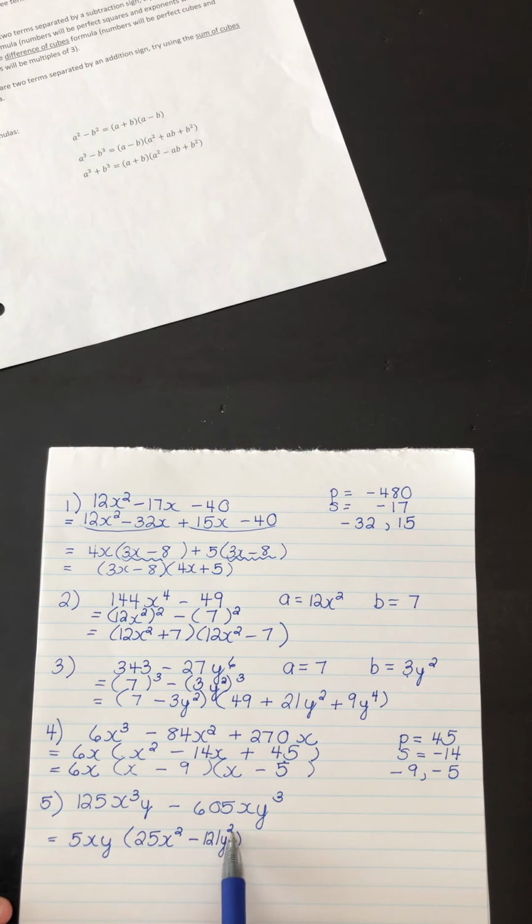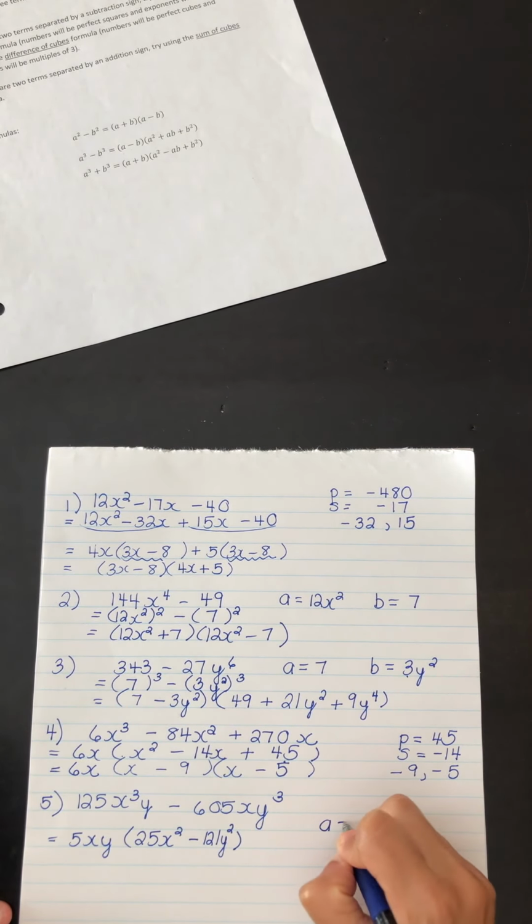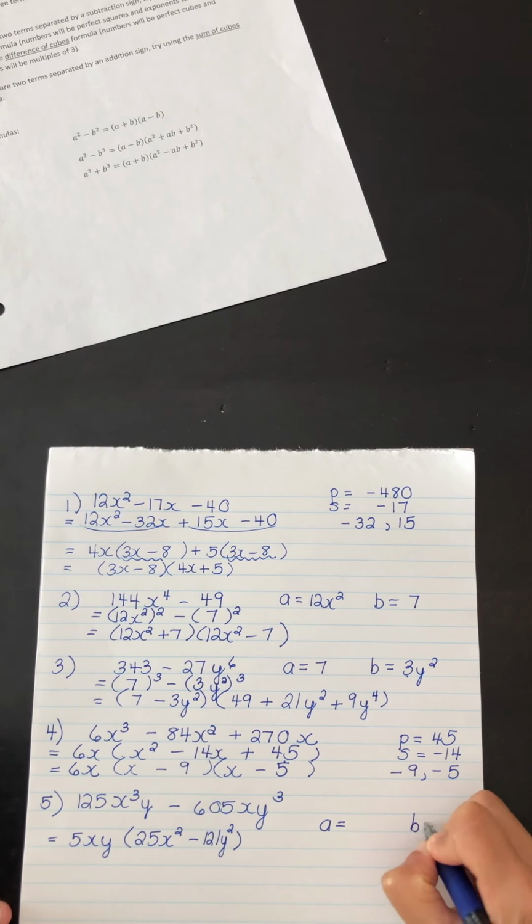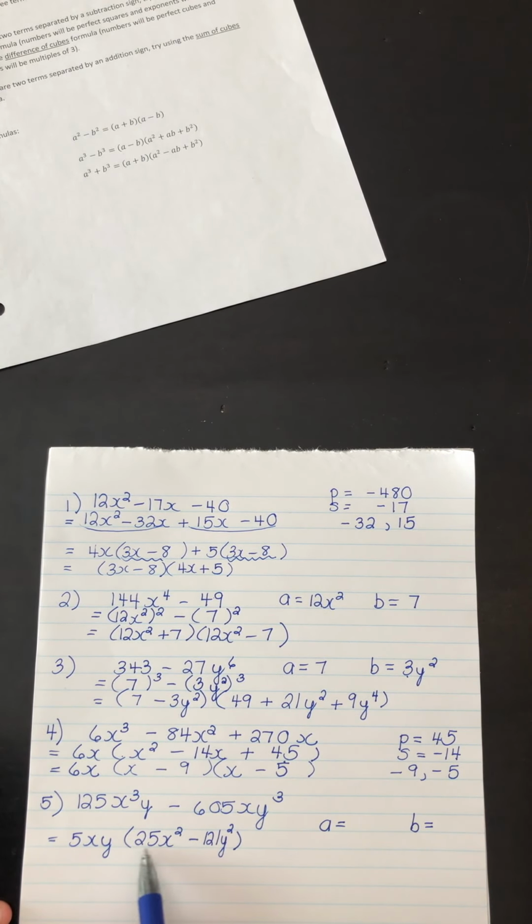The exponents certainly are a big clue here. These numbers are both 2's, indicating difference of squares. Okay, so for the A and B, we of course use the square roots of these things.